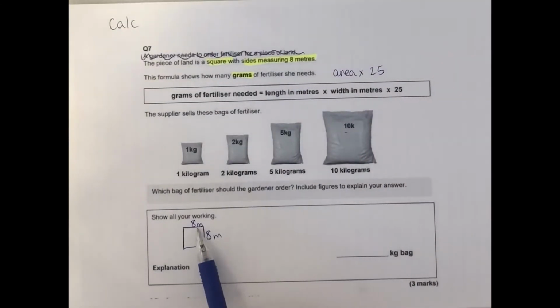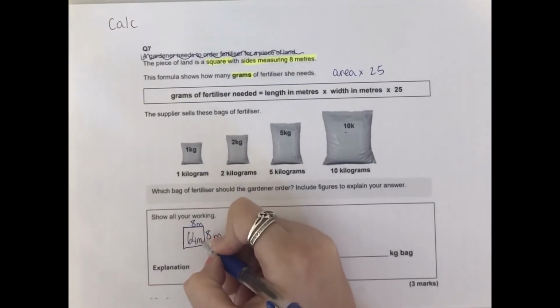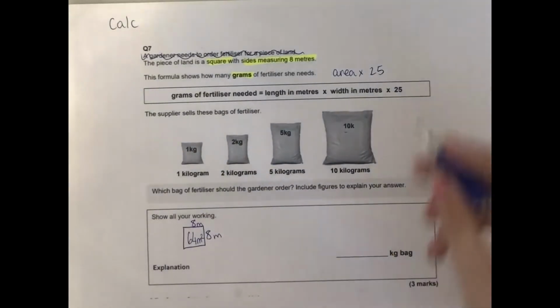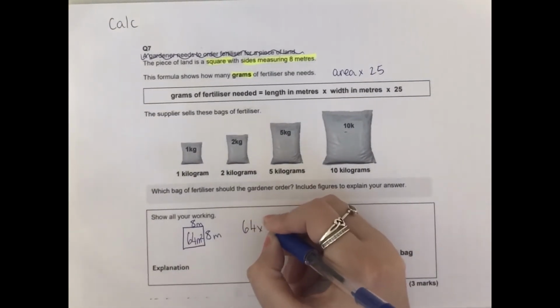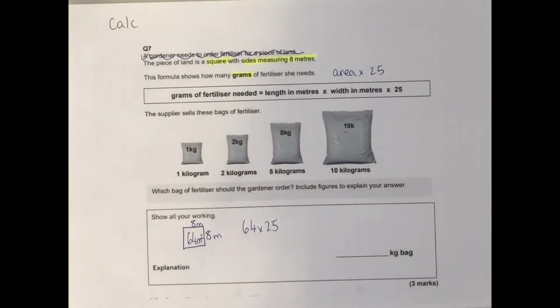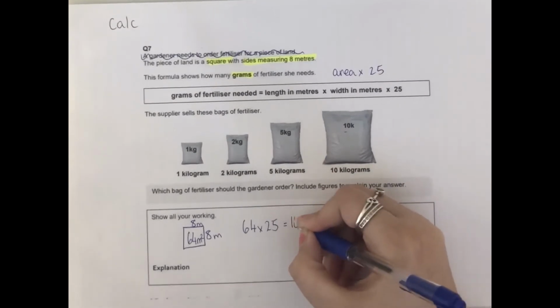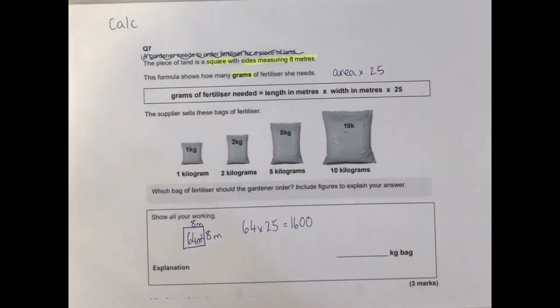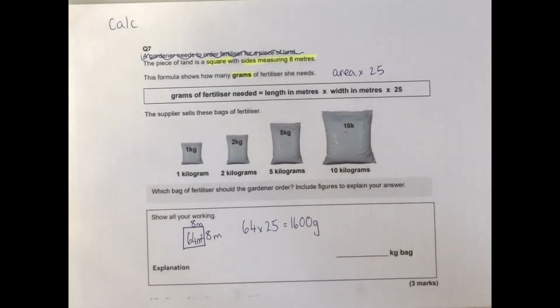So the area, I know that this is a square, which is 8x8. So I just need to multiply them together. My area is 64 metres squared. So all I need to do is work out 64 times 25. This is where I remember that I'm on a calculator paper and I don't need to do this in my head. So I'll put it in my calculator and that will give me 1,600. Now I need to remember, this is in grams.